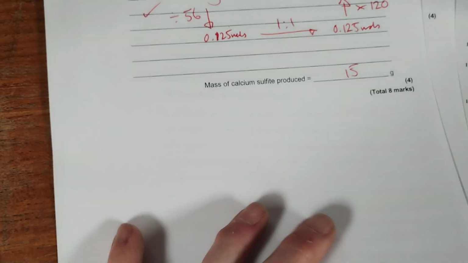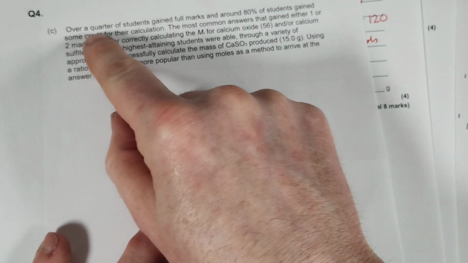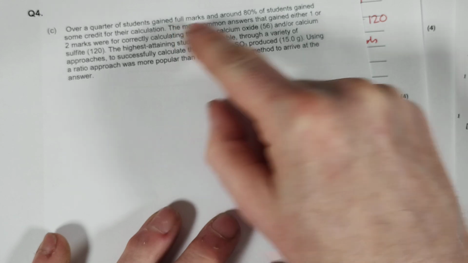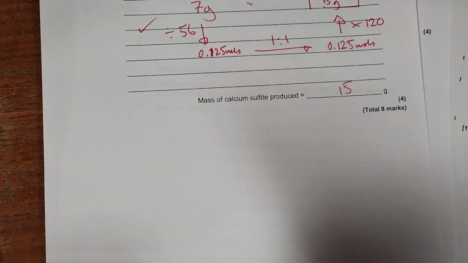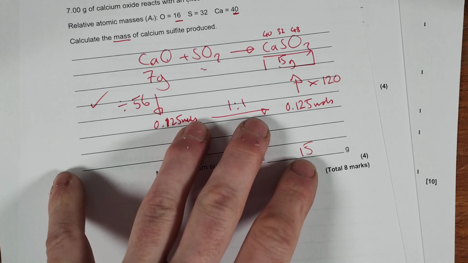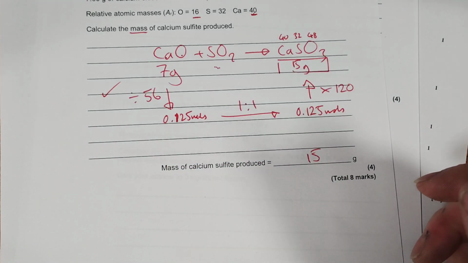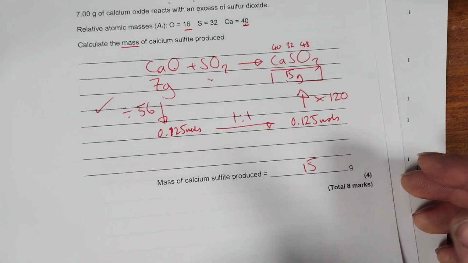Let me just read the mark scheme for the examiner's report. Over a quarter of students got full marks and 80% got some credit. So use a 1-to-1 ratio and it's easy. All right, most students are going to score on it. So we hope for a harder question.